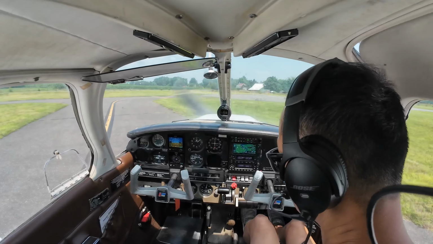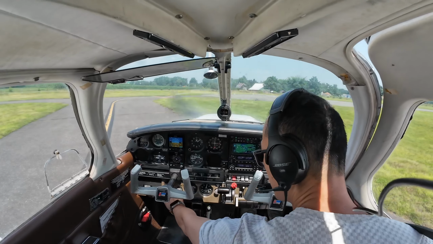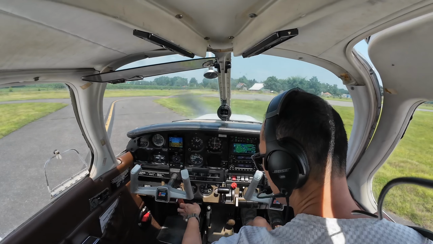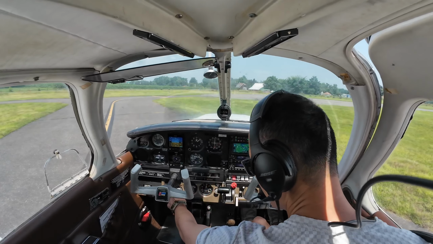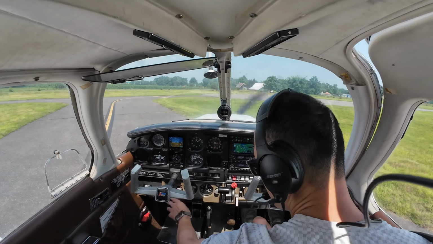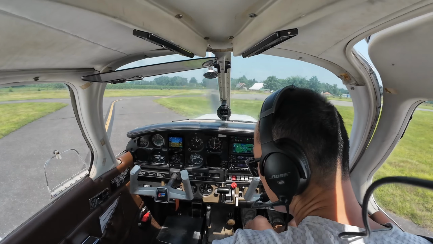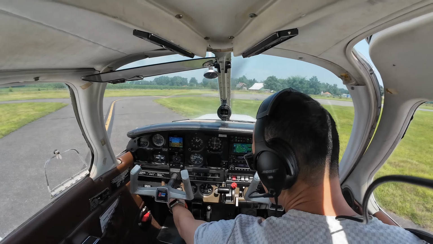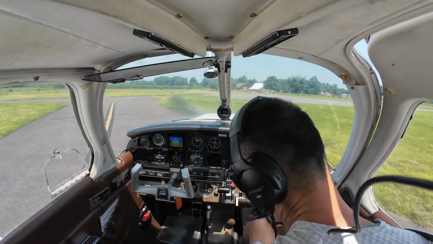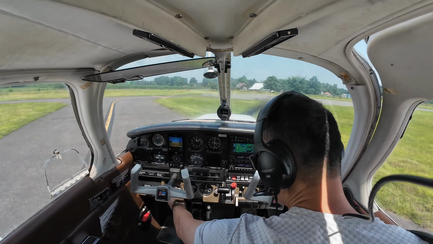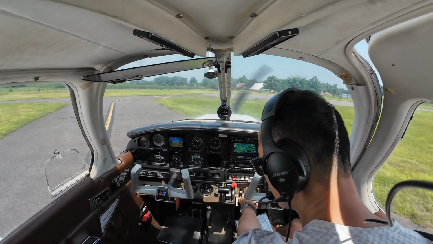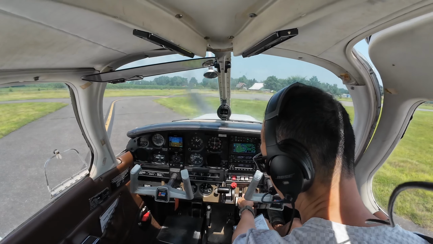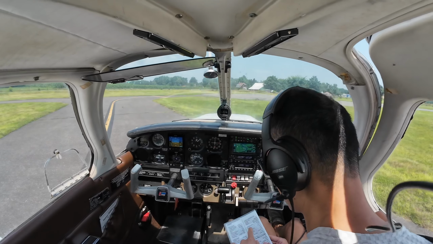And then we're going to check our right magneto first, 2 clicks to the left. And we see about 100 RPM drop, which is well within the 175 requirement. Bring it back to both, be patient, let it stabilize. And then check the left. That's about 100 RPM drop. That looks normal. And then the next thing on our checklist is our carburetor heat. We'll turn it on. We should see a tiny little drop. That's a drop. We'll bring it back to the off position.